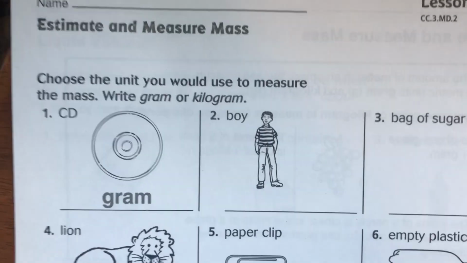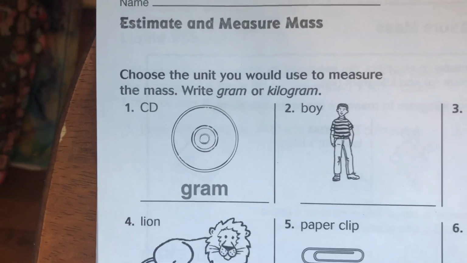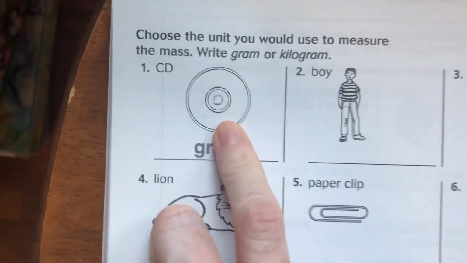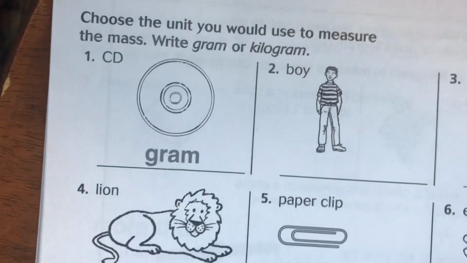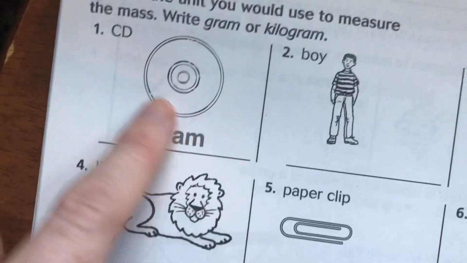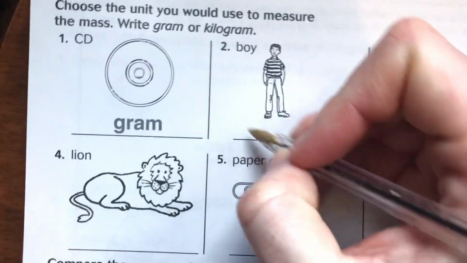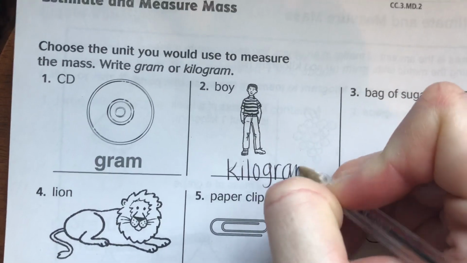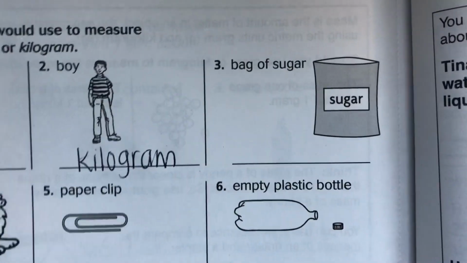Estimate and measure mass. Choose the unit you would use to measure the mass. Write gram or kilogram. So here we have a CD, which is kind of like a DVD. So it's very light, doesn't take up a lot of space. The boy, however, does take up a lot of space. We would measure him in kilograms. Over here we have a bag of sugar.